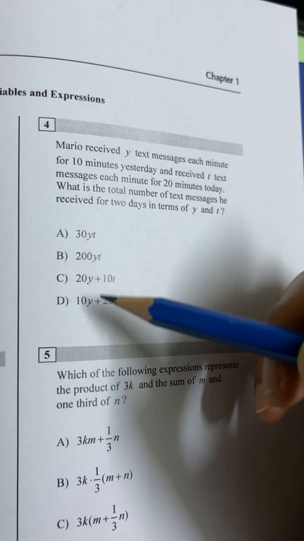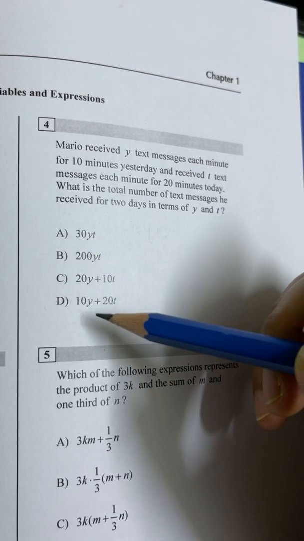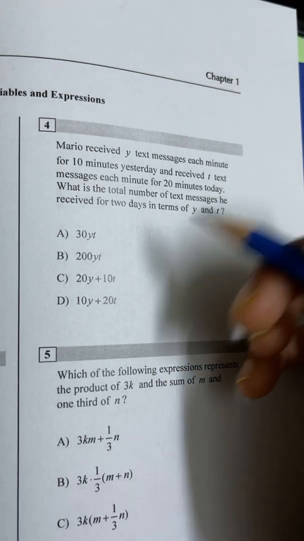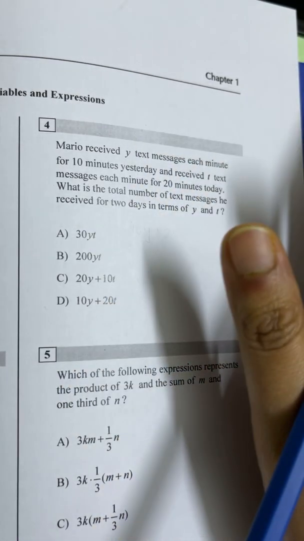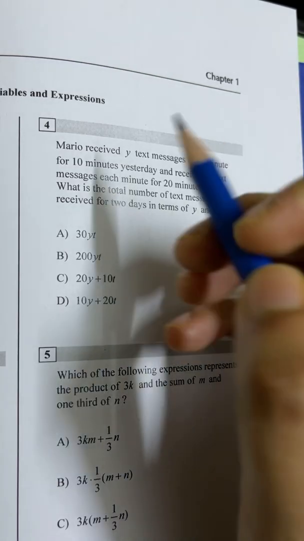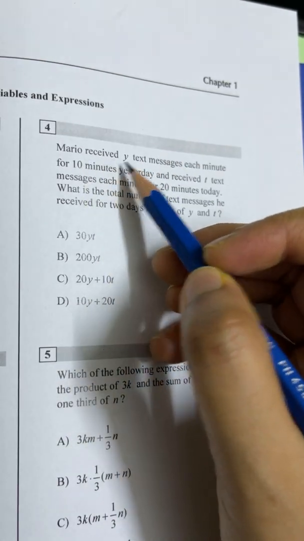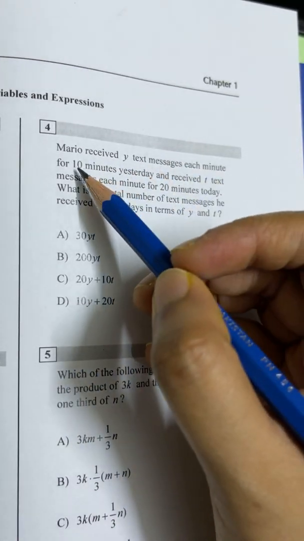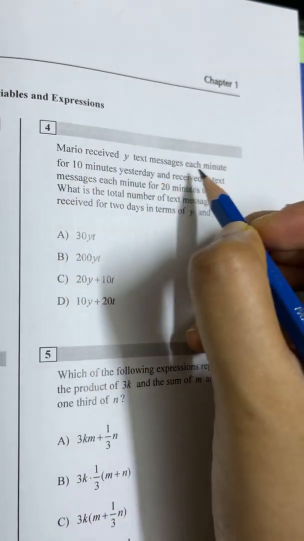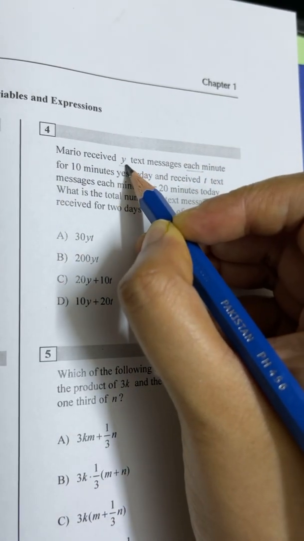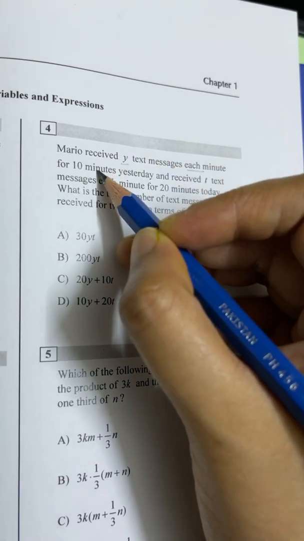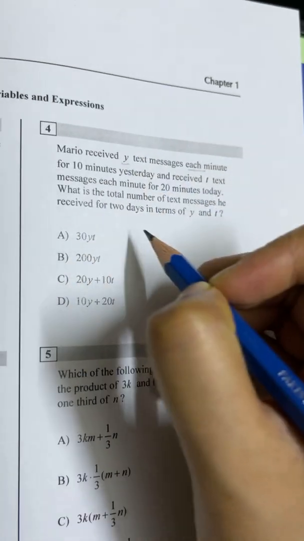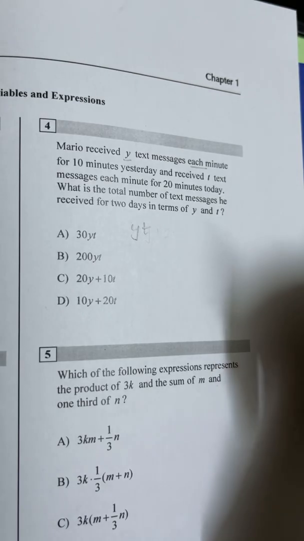So you have been given 4 options. You just have to form an expression. As we are doing variables and expressions, everything is related to that. Now Mario received Y text messages each minute for 10 minutes. So this is for each minute, Y text messages for each minute. For 10 minutes, what it will be? It will be 10Y. Yes.